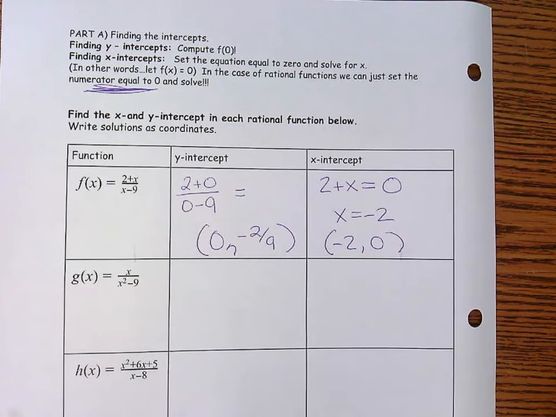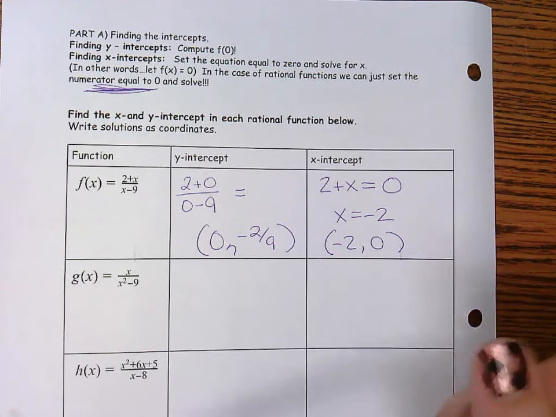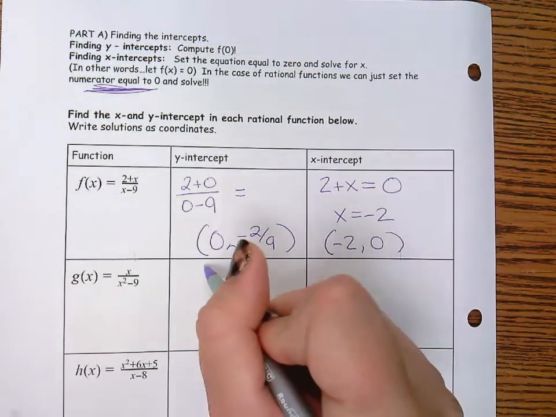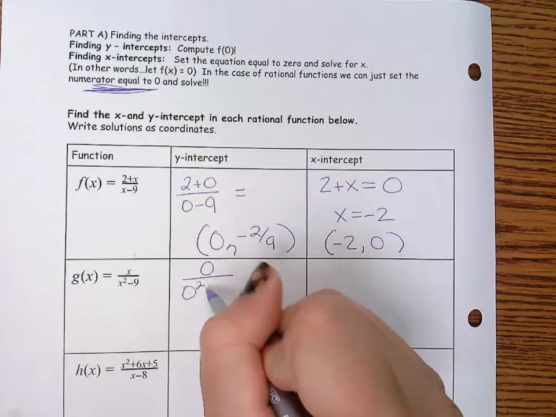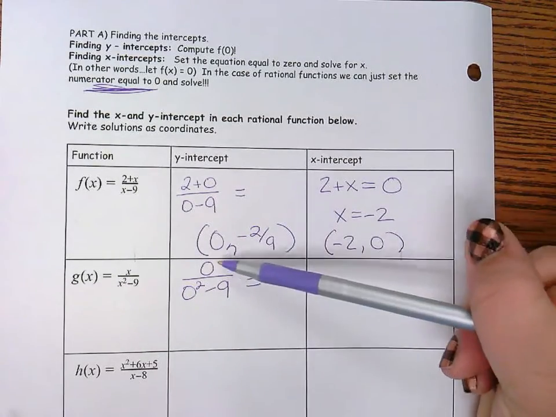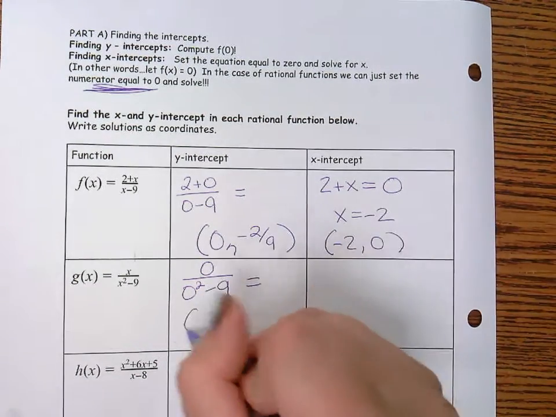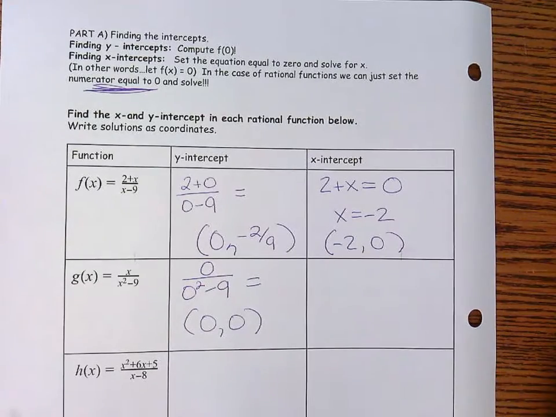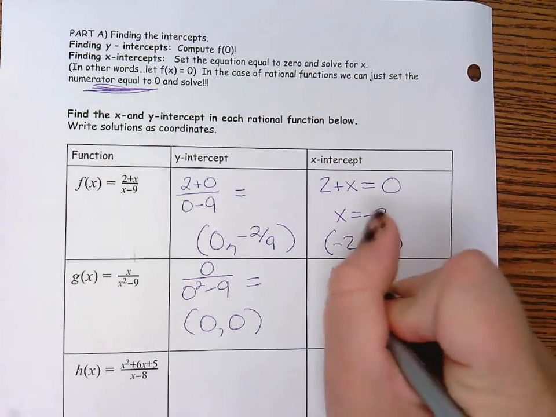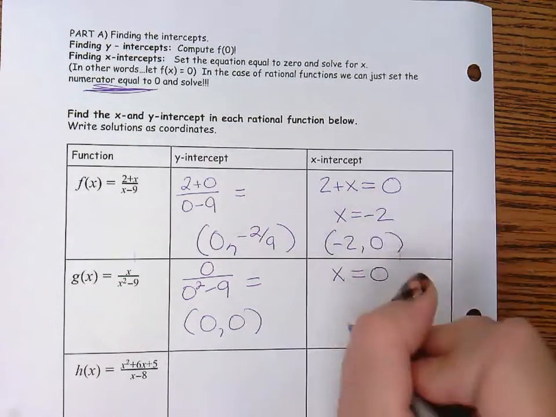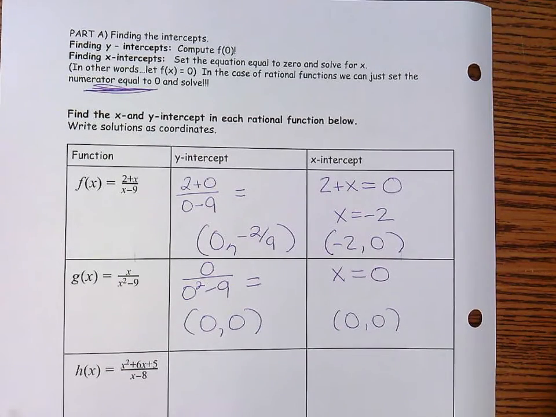So let me do another one with you, and then I'm going to pause and have you try h and j for the intercepts. On g, I'm going to plug in 0 everywhere. So 0 over 0 squared minus 9. And I know that 0 divided by anything is 0. So this would have a y-intercept at 0, comma 0. You don't want to leave it as 0/9 because 0/9 doesn't make sense. For my x-intercept, all I have to do is set my numerator equal to 0, so I already have my x-intercept. If it has 0, 0 as a y-intercept, it also has 0, 0 as an x-intercept.